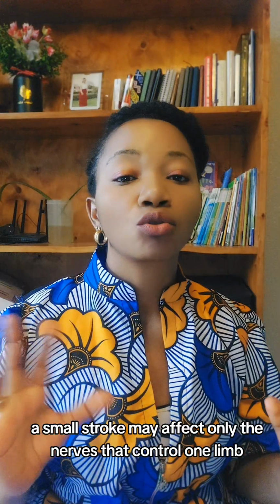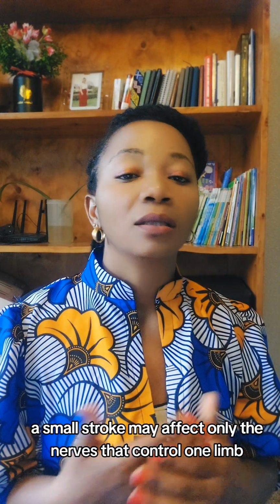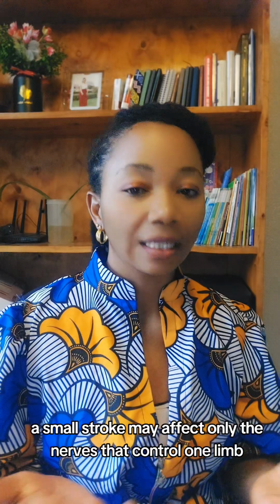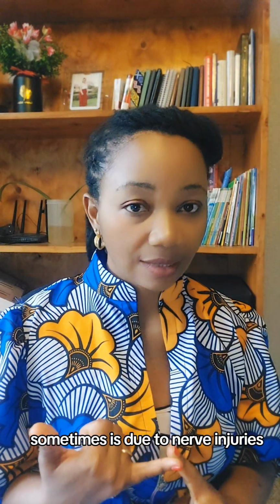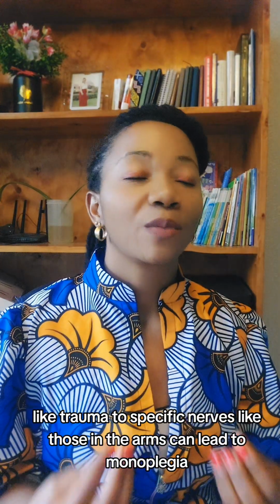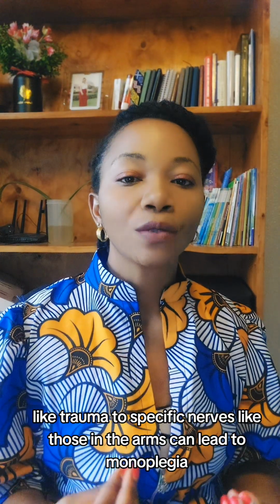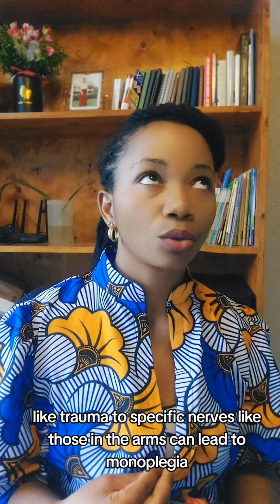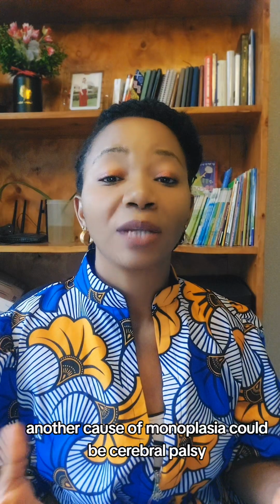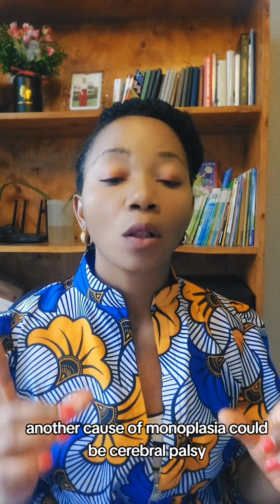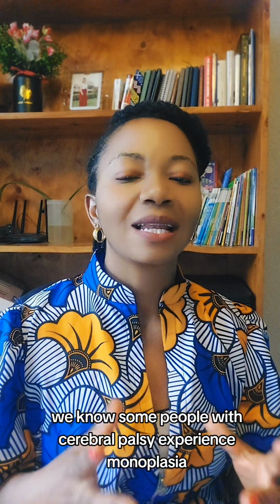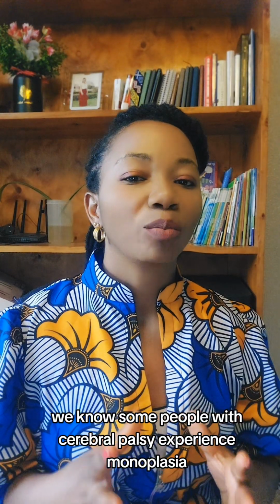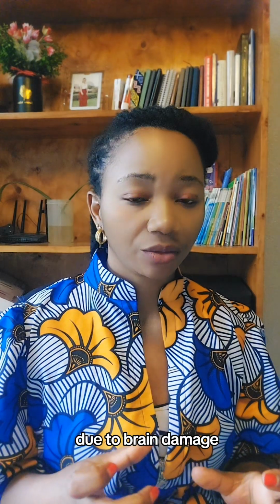A small stroke may affect only the nerves that control one limb. Sometimes it's due to nerve injuries, like trauma to specific nerves, like those in the arms. Another cause of monoplegia could be cerebral palsy. We know some people with cerebral palsy experience monoplegia due to brain damage.